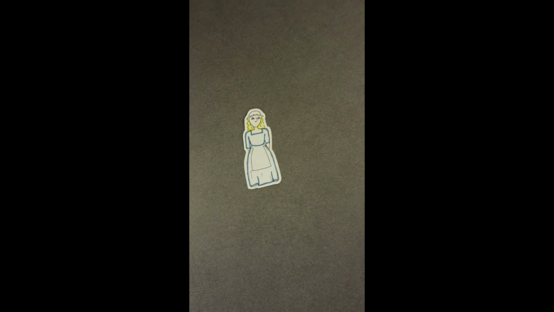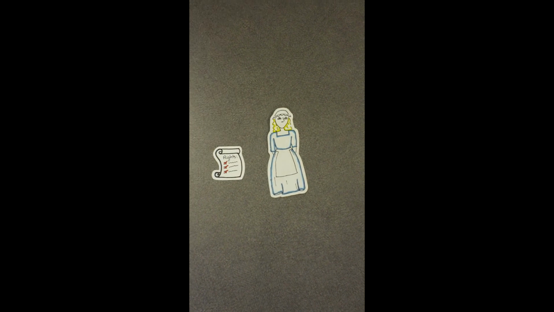To recap, when women got married, their rights disappeared, but even before then, they were hugely discriminated against because of their gender.